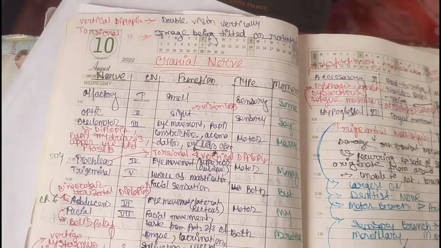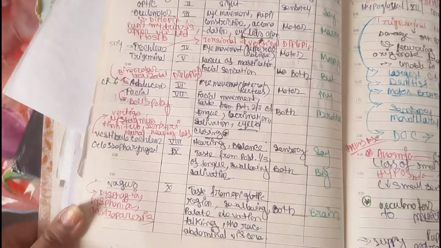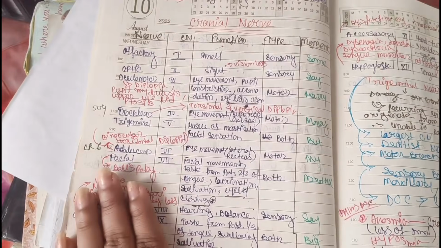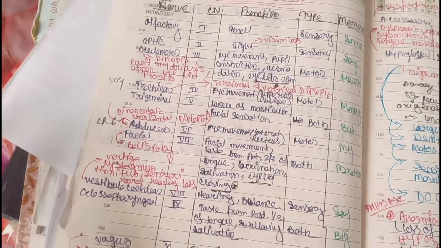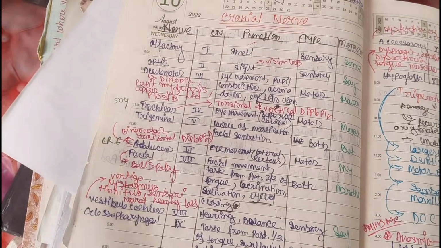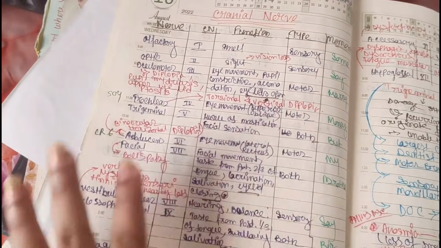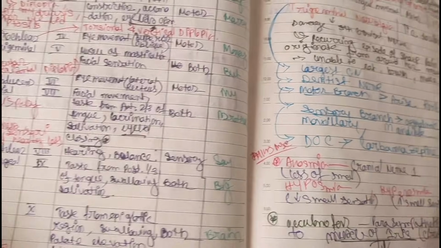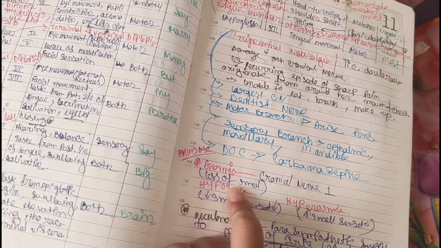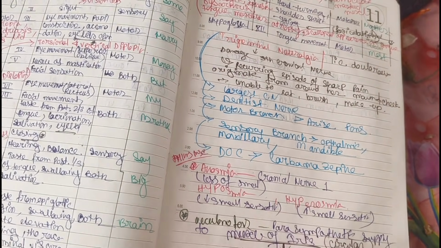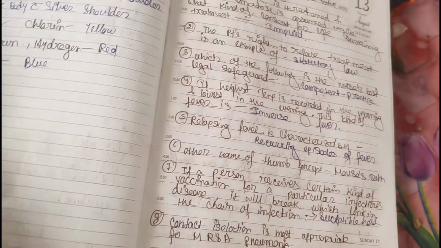Then cranial nerve, a very important topic in medicine as well as foundation of nursing. So you make notes on this kind of thing, and whatever MCQ you get during your MCQ practice, you just add here. Next time onwards, try to make it on a big page and add all things. Like in our AIIMS MSc nursing, they asked this question from cranial nerve 1, loss of smell, anosmia. So these are very important topics. They ask one or two questions.